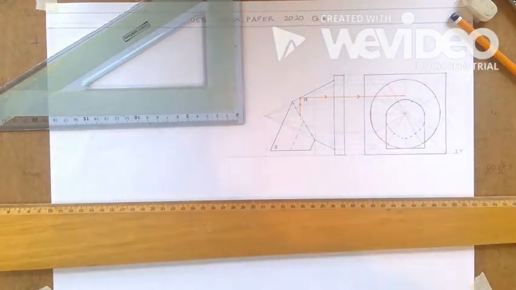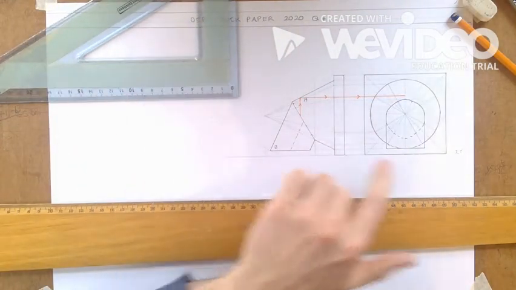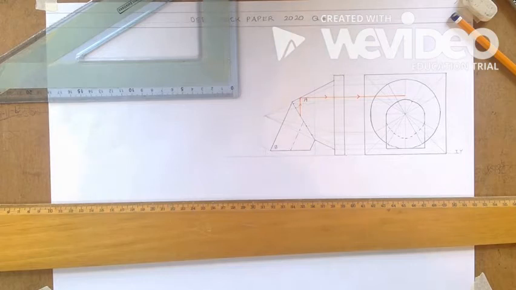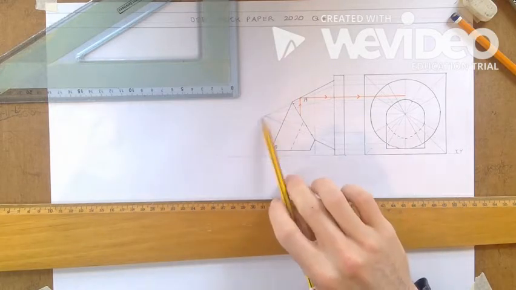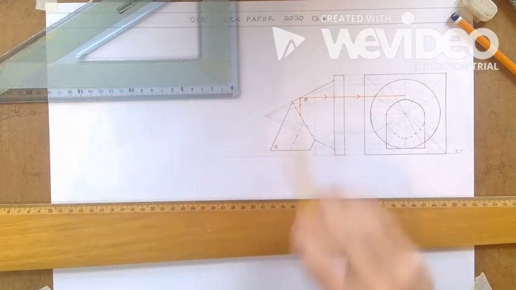Okay, so that's the first part of the question completed. So you have your elevation and you have your in view. So part B says draw the development of the conical surface A. So this is our conical surface A here.